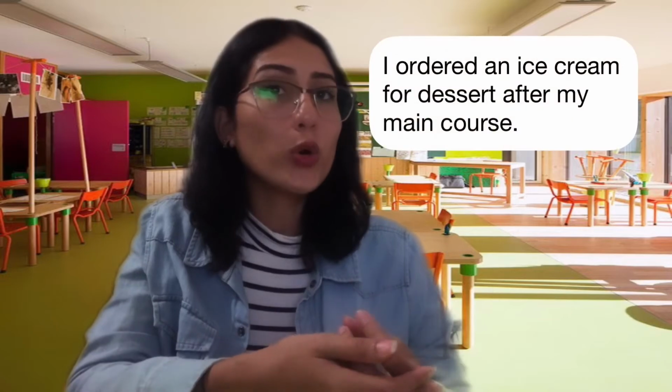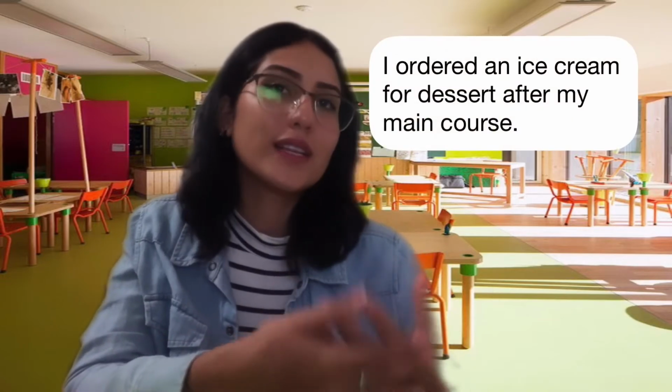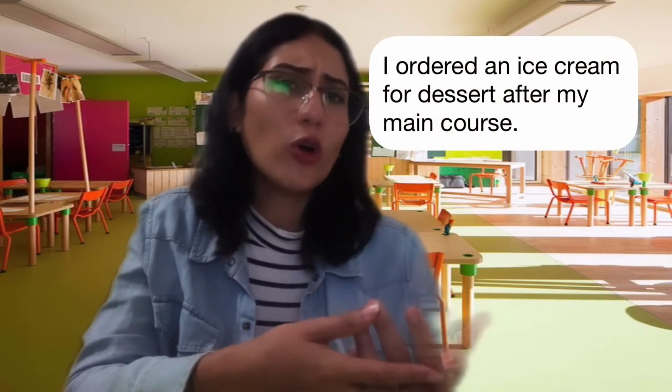Guys, an example. If I say I order an ice cream for dessert after my main course, what happens? Well, it is obvious that we are referring to the dessert of the meal, right? And not the desert, the dry place, of course, because we talk about how I order an ice cream.